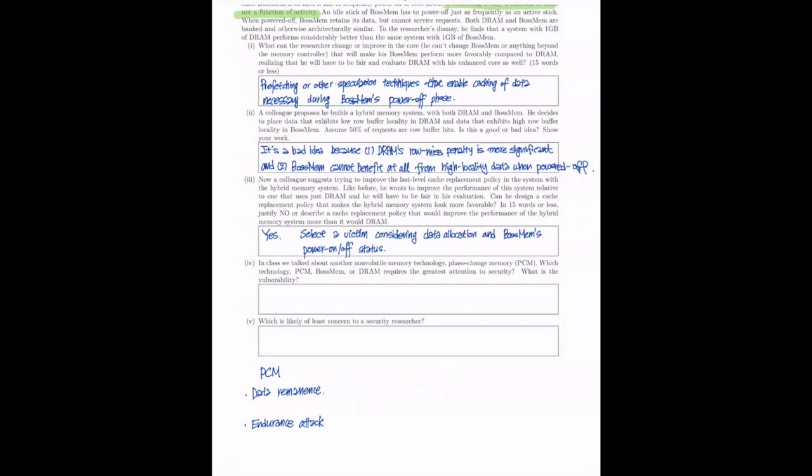But DRAM is relatively free from these security concerns, as it is fundamentally volatile memory and virtually has no endurance limitation, right? But it has a different, perhaps more serious security vulnerability, as we have learned, which is Rowhammer, right?